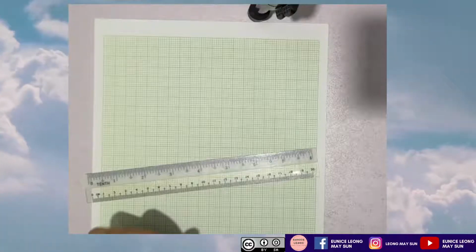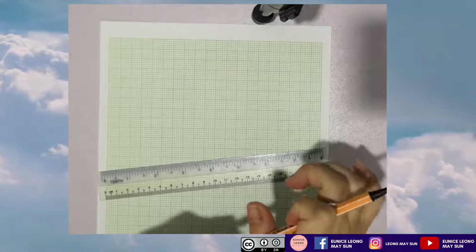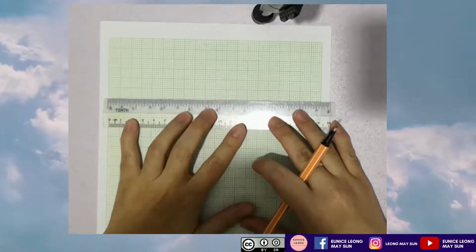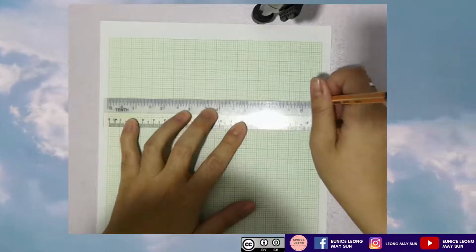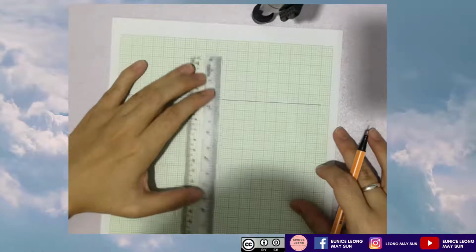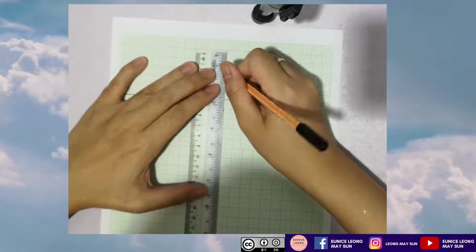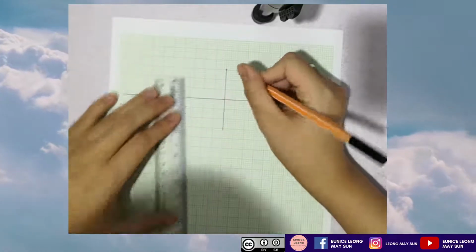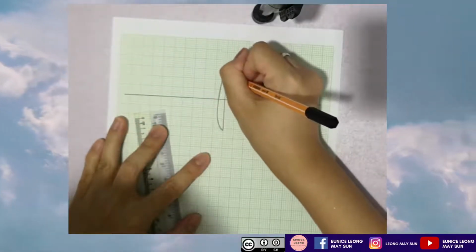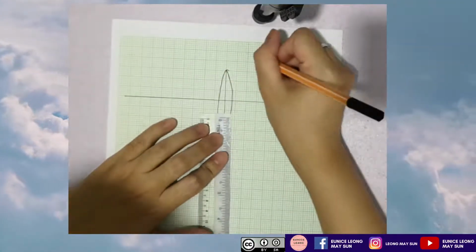Alright, so let's start. The first thing you're going to do is draw the principal axis. As you notice on the graph paper, I have sufficient space over there. The next is to draw the axis of the lens. I took 3 centimeters above the principal axis and 3 centimeters below it, and then I draw the curve to represent my convex lens. Alright, so I will have my convex lens ready.